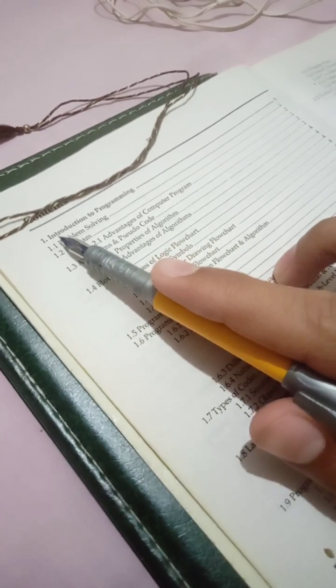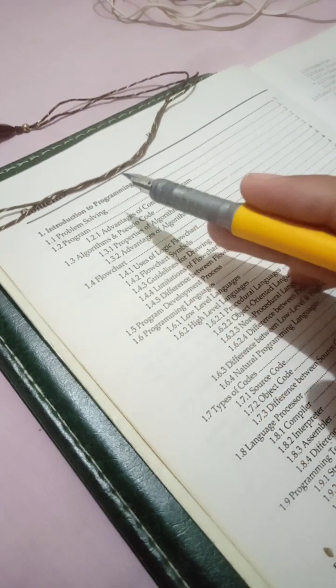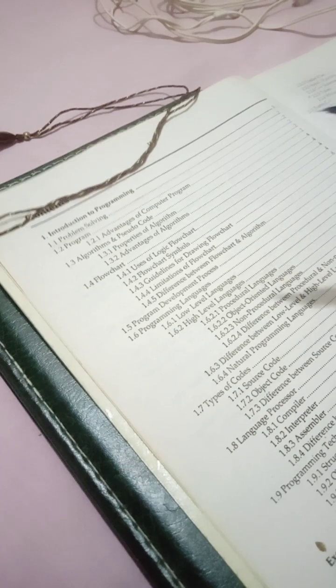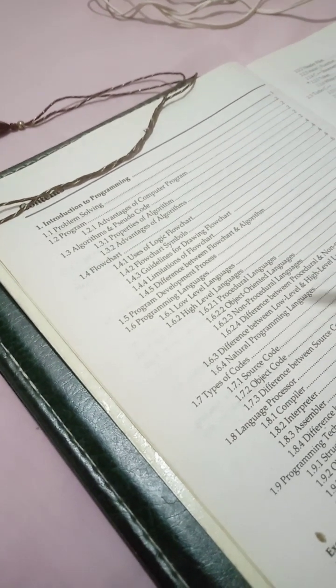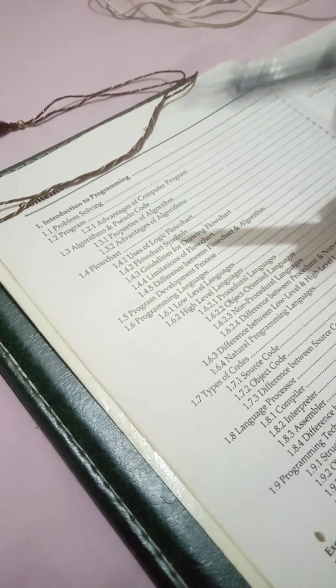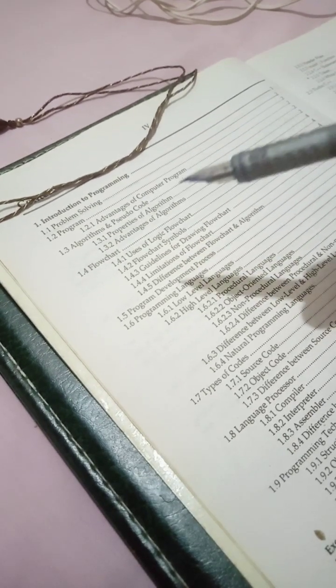Firstly, we will talk about the introduction of programming. What is programming? A program is software, a set of instructions that are given to the computer to solve a problem, to run a program, to run everything. So a program is a basic part of a computer.